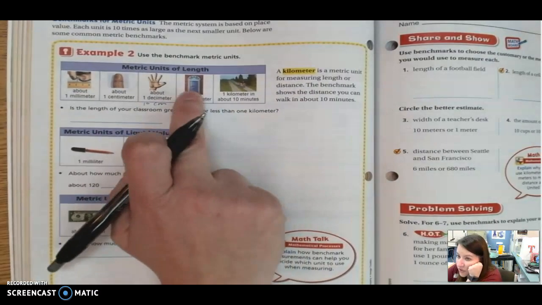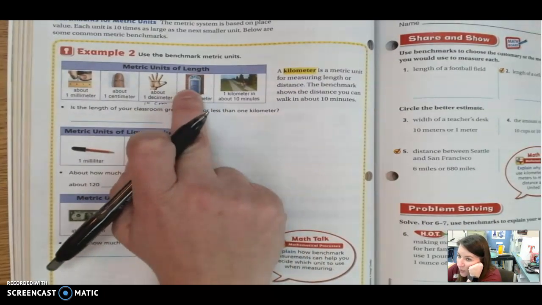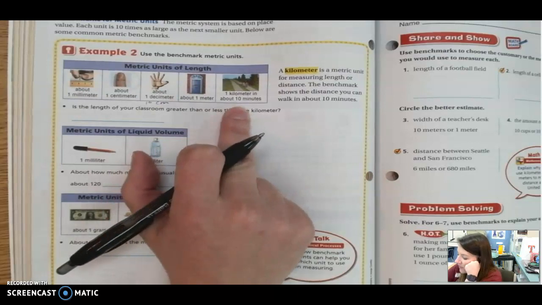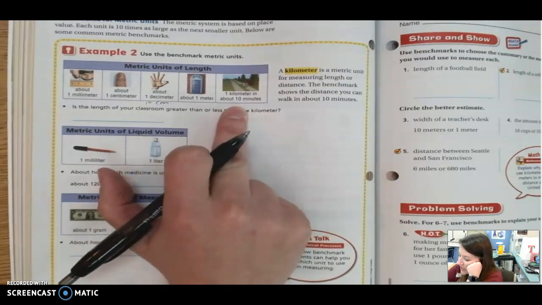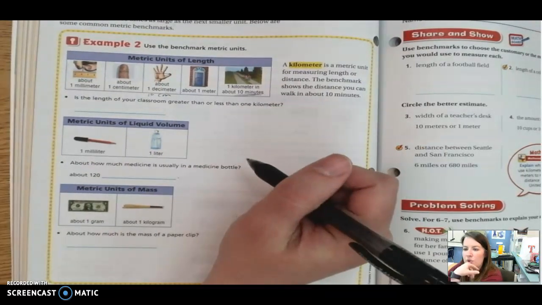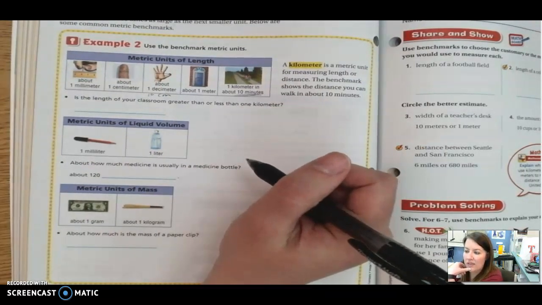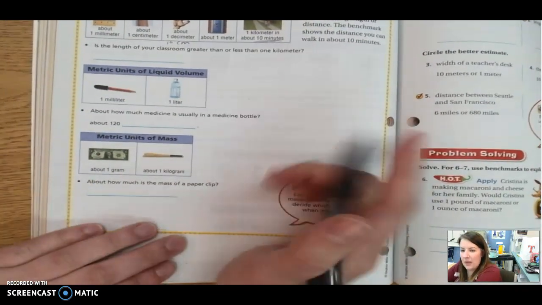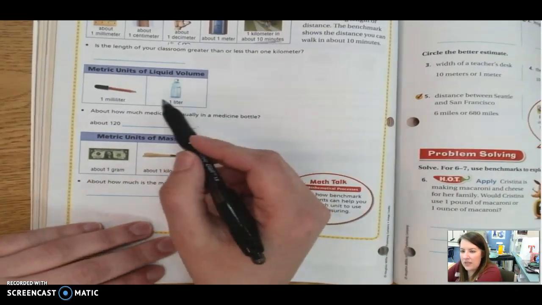The length of a door, like the width of a door from one door frame to the other, is about 1 meter. And then you have a kilometer, which is if you walked for about 10 minutes. So it's a little shorter than a mile, but still walking for about 10 minutes would be quite a bit of distance.